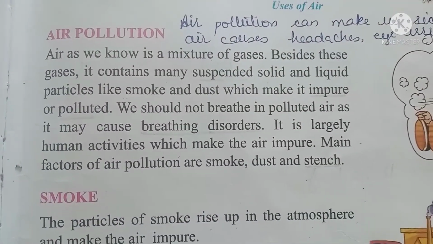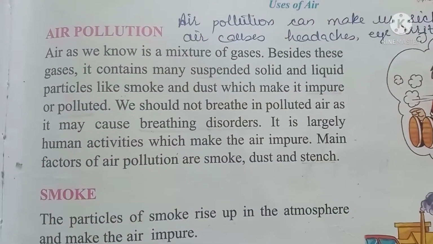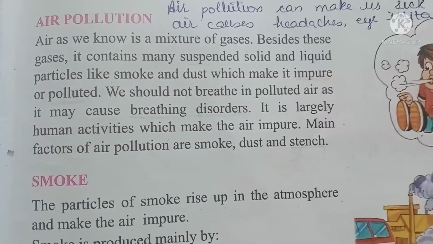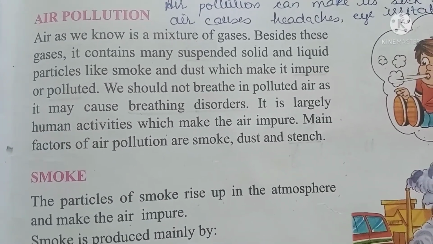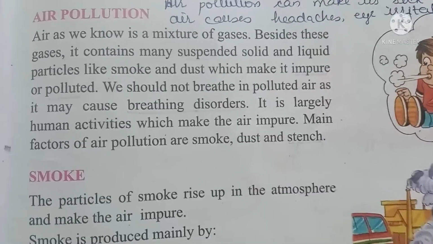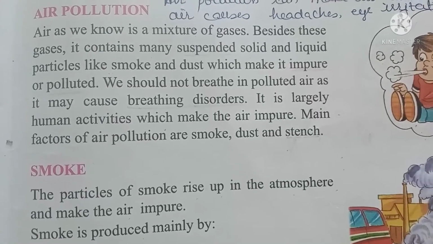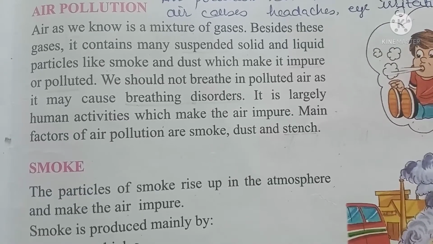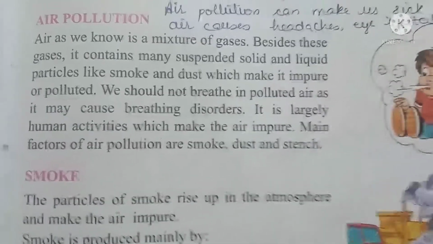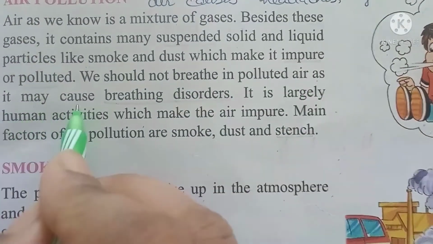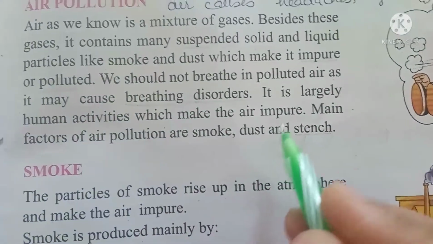Now children, polluted air causes headaches, eye irritations, and damages our lungs. It can make us sick if we breathe the polluted air. We should not breathe in polluted air as it may cause breathing disorders.